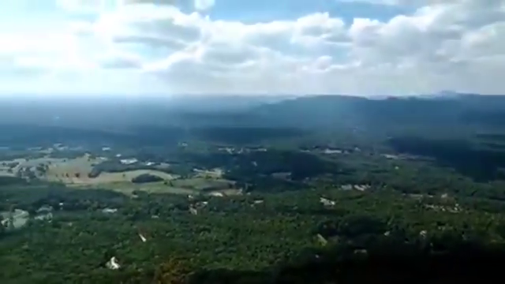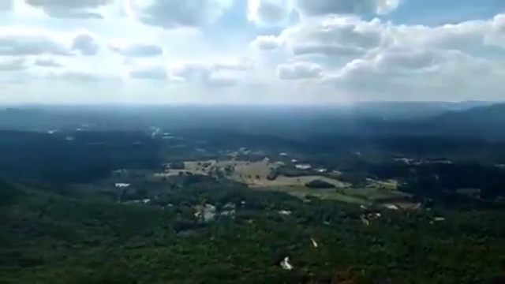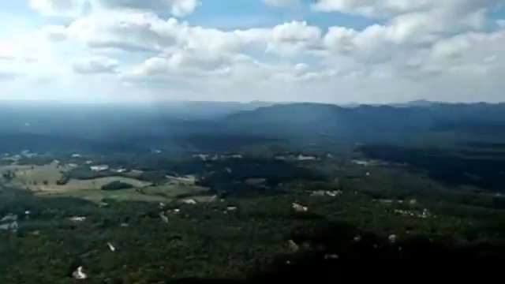Chaz here at the top of Mount Yona. I'm going to stay off the video on this one so that you guys can just see the view that I'm getting to see right now at the top of the mountain.